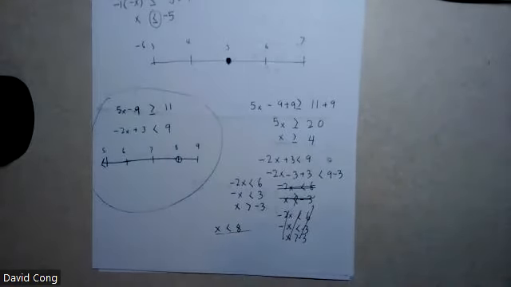Are there any questions on inequalities? Because then we're going to start going over two variables. Okay, no questions? Let's start with two variables.